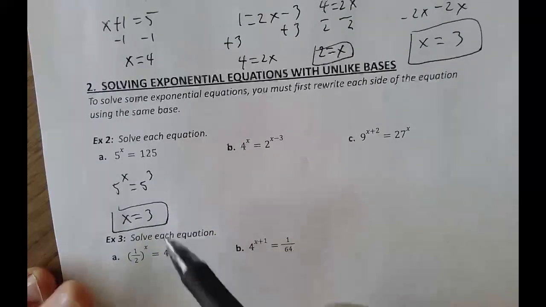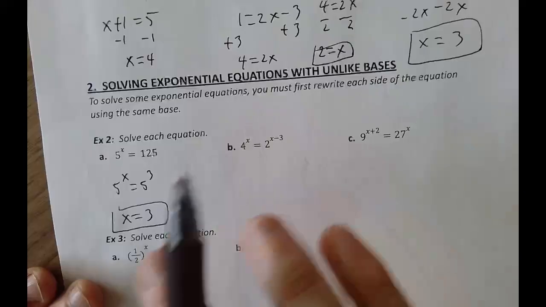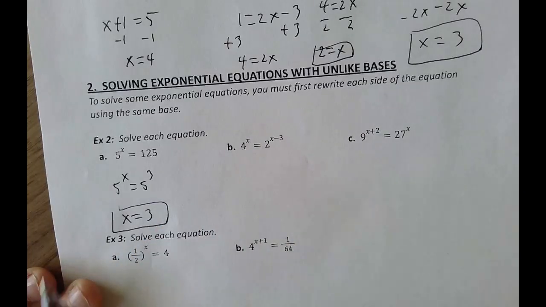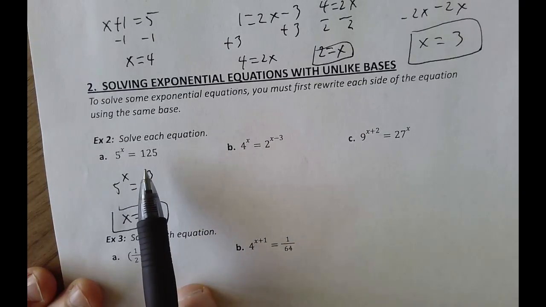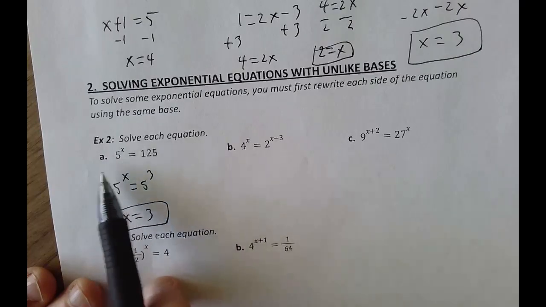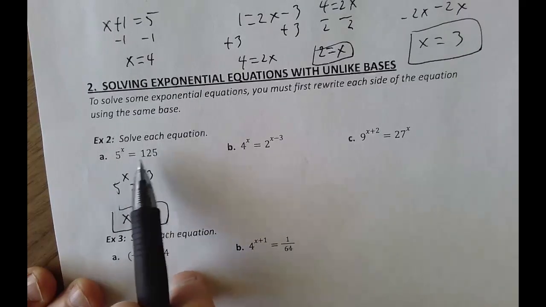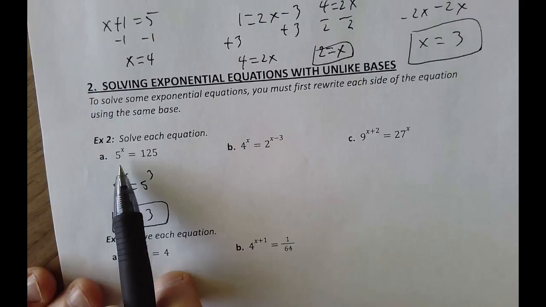So that's what you want to do. You want to look at the two numbers, and I'm telling you, all the problems you'll get will be this way. You'll always be able to write them as the same number base, and in general you want to look at the smaller one first and see if you can make the other one be the smaller one.